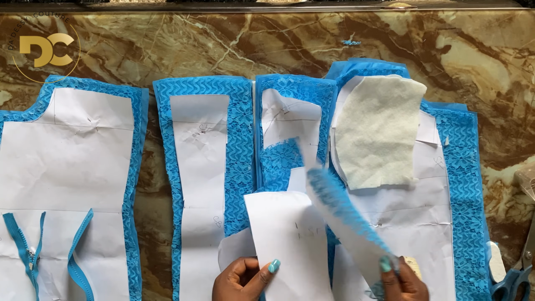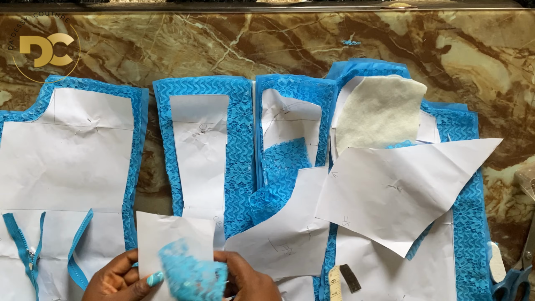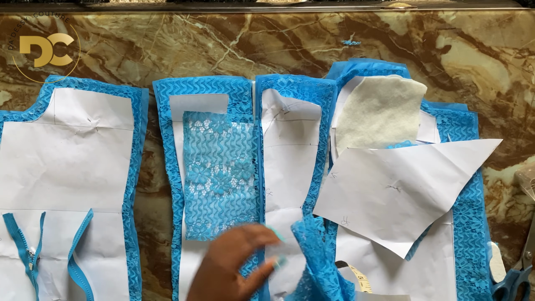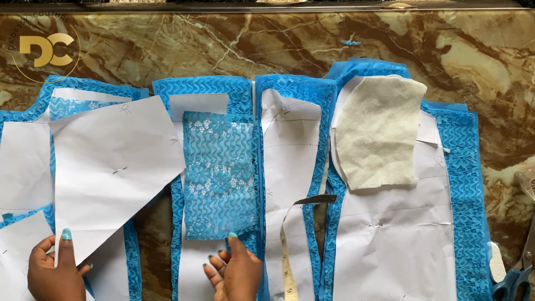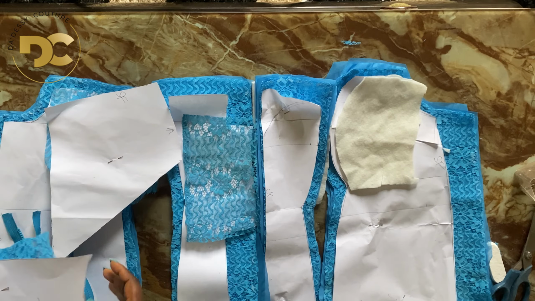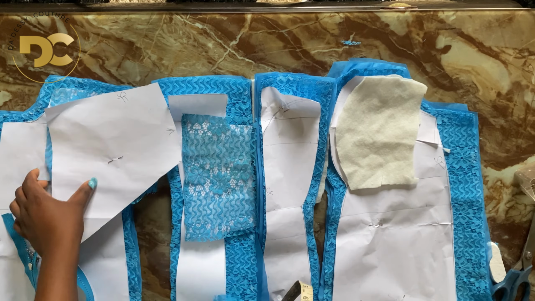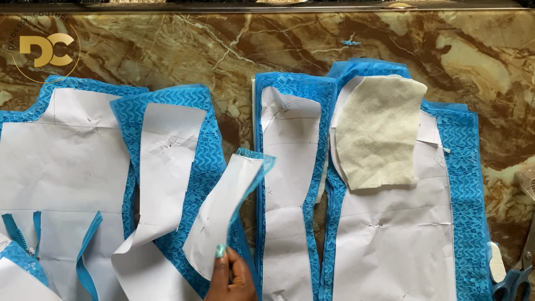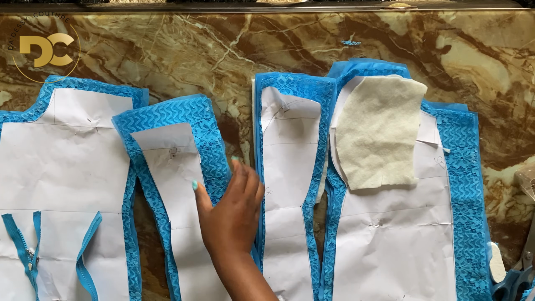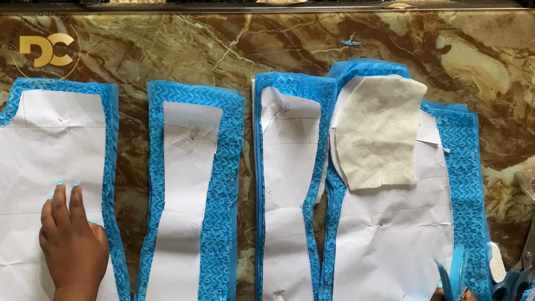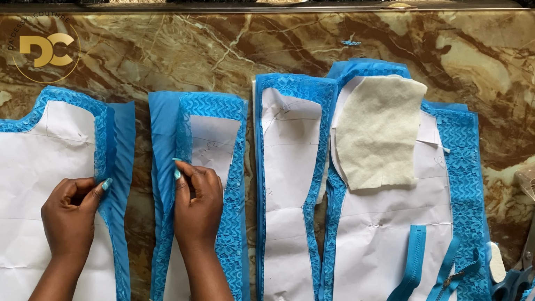Then every other part I added 0.5 for the joining allowance. Now for the yoke, I cut out just 1 piece each for the yoke. For the back, I'm going to use bias to finish it up. But for the front part, remember that we have that V shape, so I'm going to be using the selvage end of the lace. You're going to have that scallop design for the opening of the center, your neckline. So I don't need to use bias.